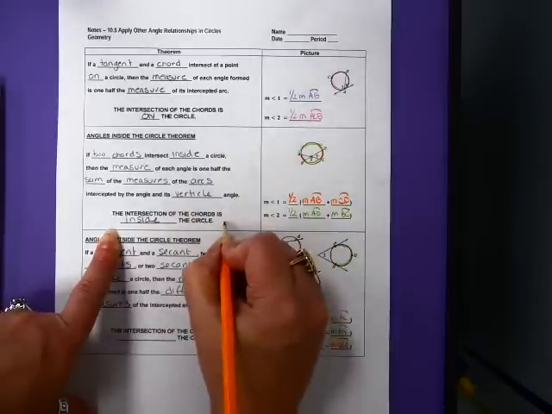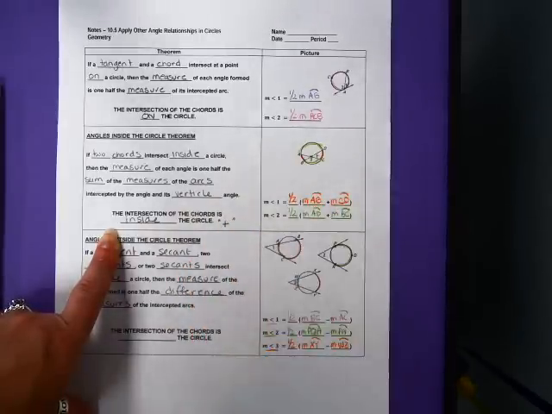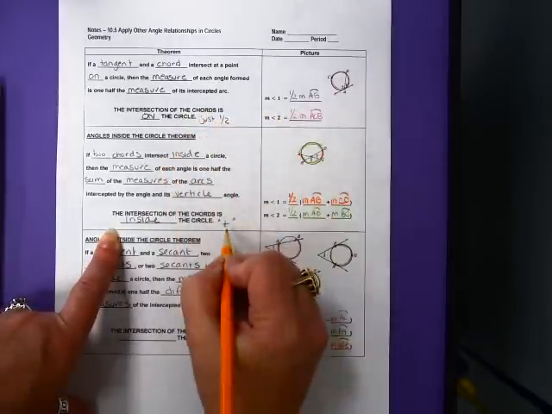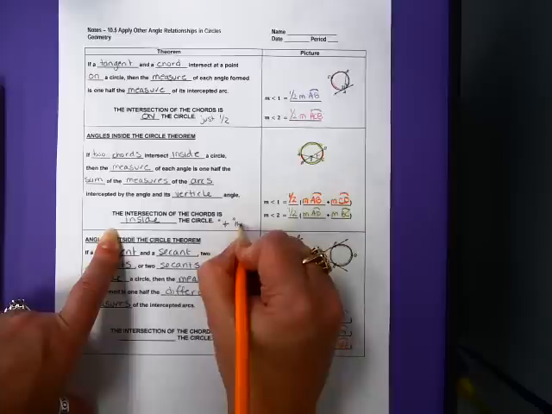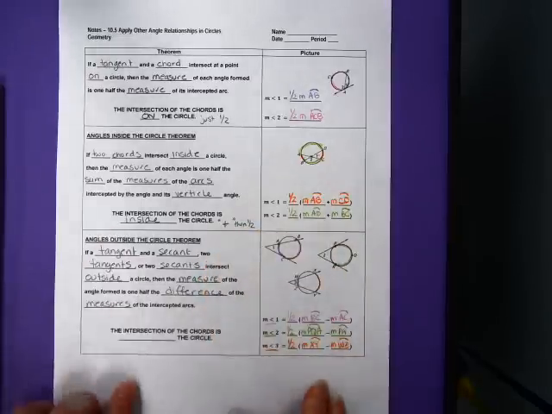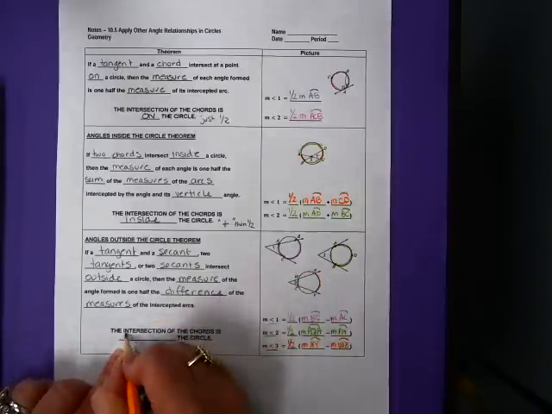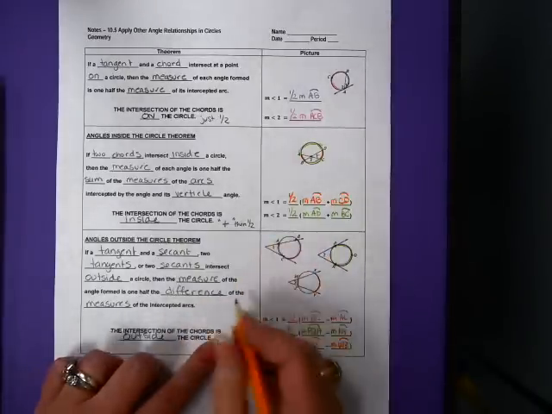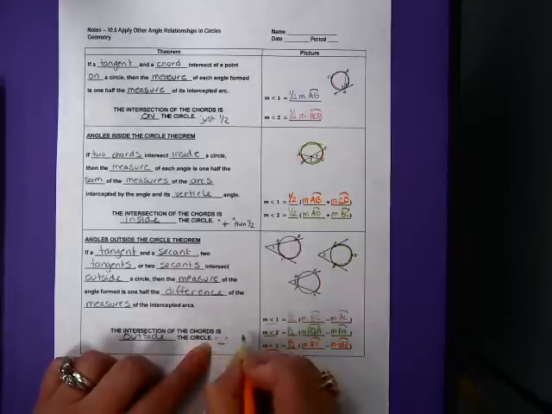And when it's inside, remember, it's the one where you add the arcs together and take 1/2. This one is just 1/2. This one is add, then 1/2. And then this one here, it's outside. And when it's outside, it's going to be subtract, then 1/2.